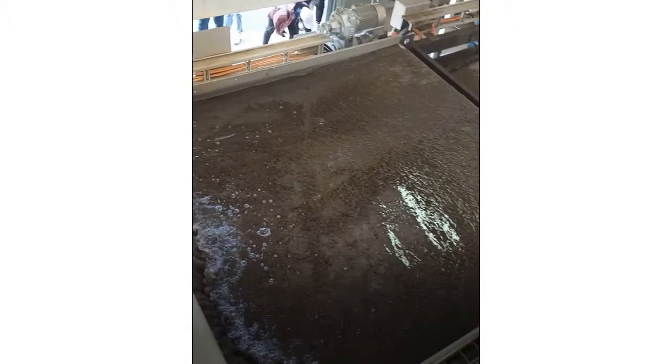This video is of the mixed activated sludge being added to the belts for pressing.